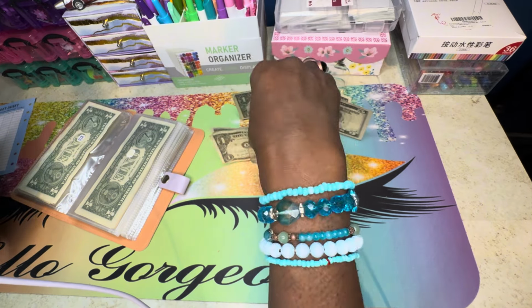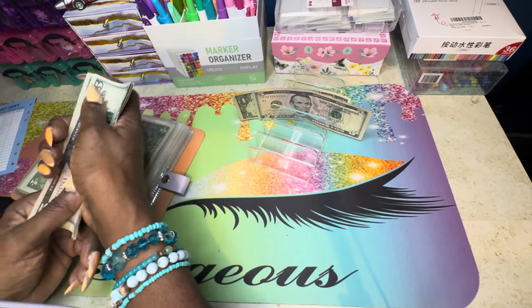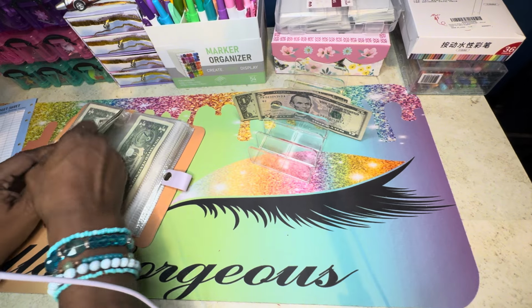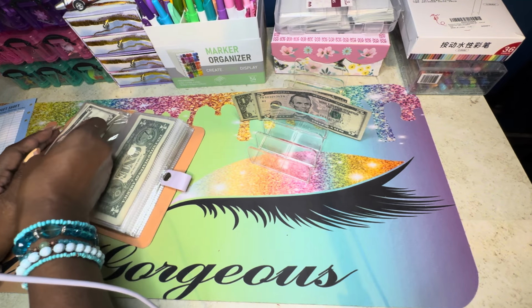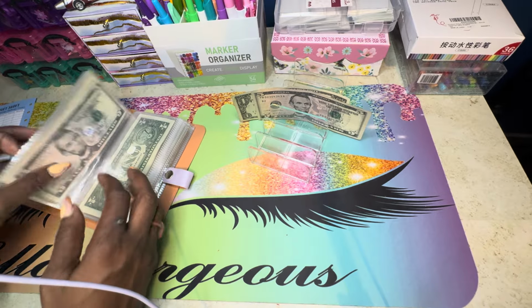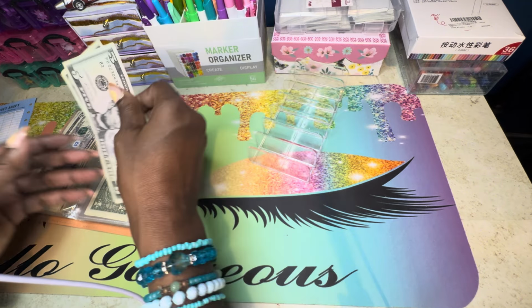What's that, 25? 26, 27, 28. Okay. I don't know if that was 28 or 30. I think 32. I don't know, whichever slot I put in. But I did put it in a slot.